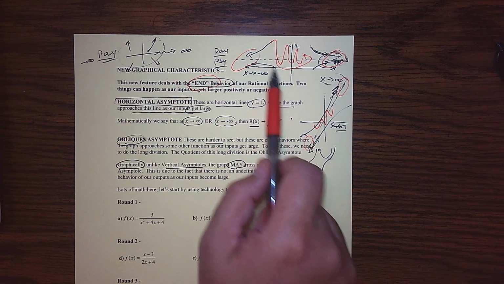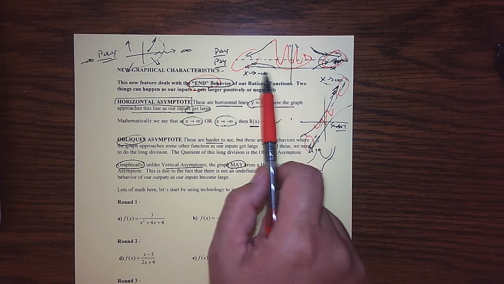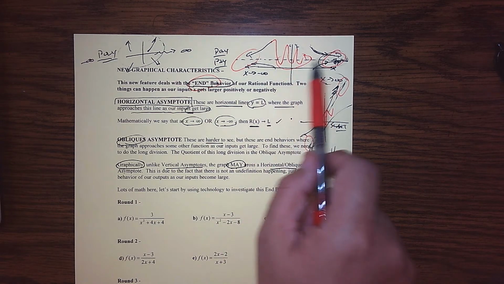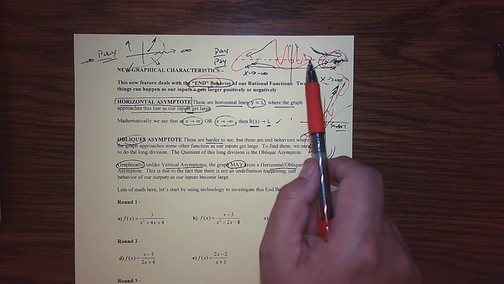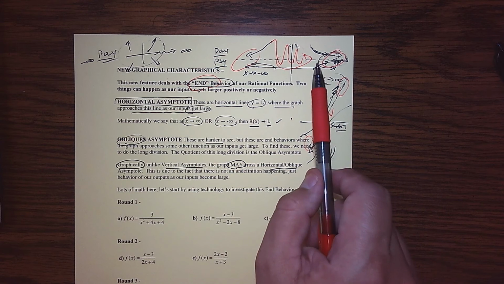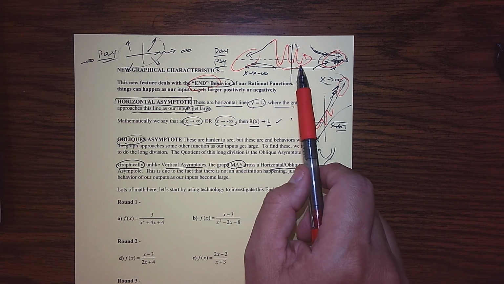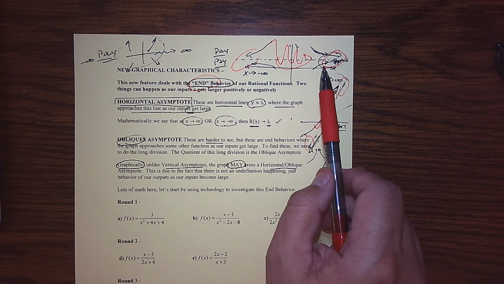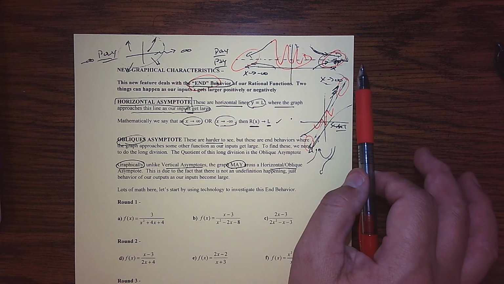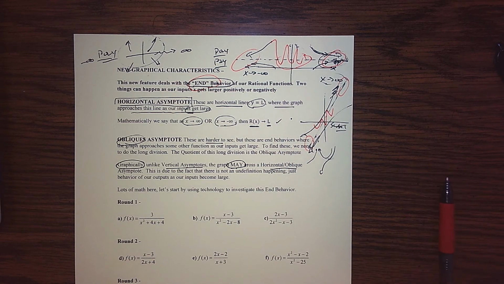So that is another different aspect about the end behavior of an asymptote. As x is in between negative and positive infinity, you might actually cross the horizontal asymptote several times. You might not. But it's not like a vertical asymptote where there's an undefinedness going on, and there's no way to do that. All right. So there's our new topic.